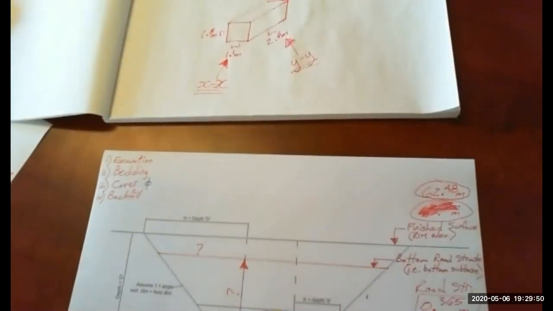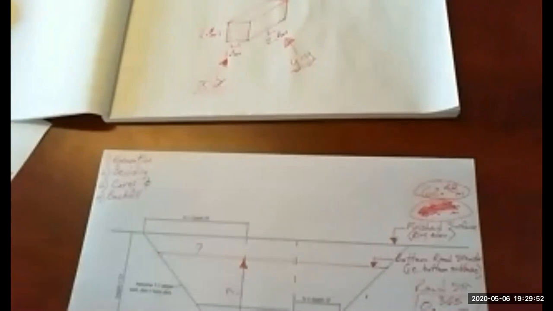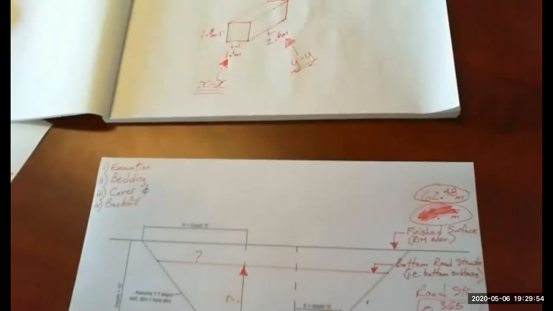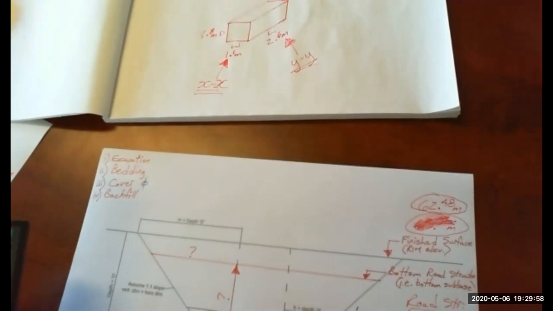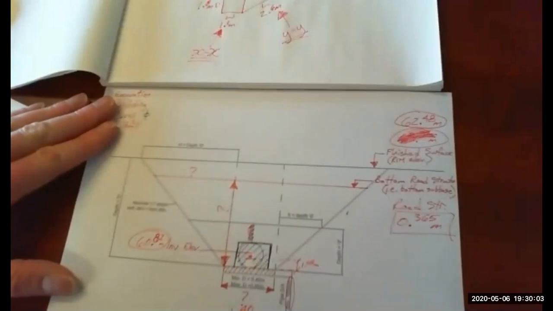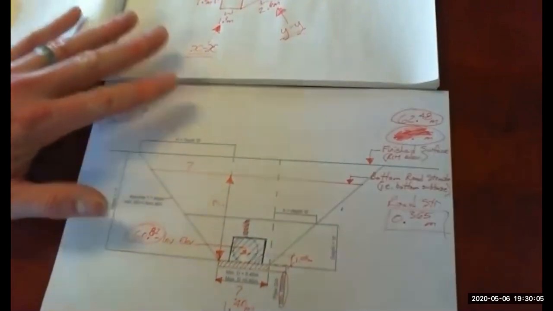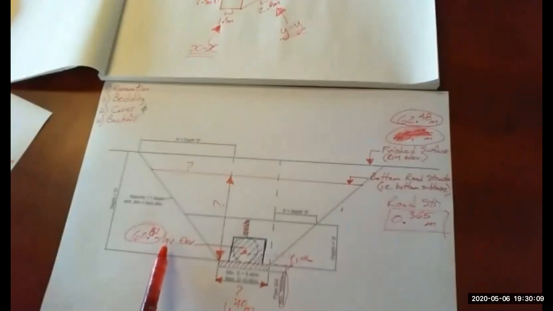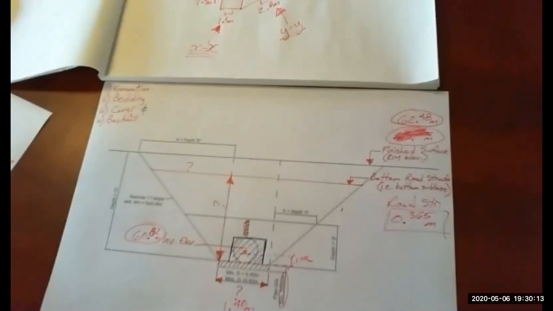So rim is 62.48. Subtract the road thickness, 0.365, right?